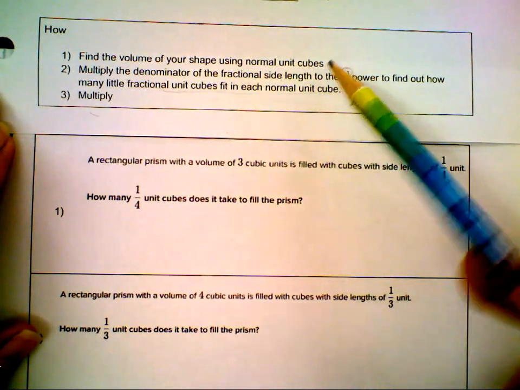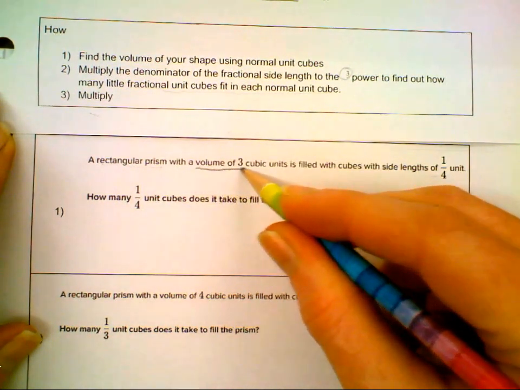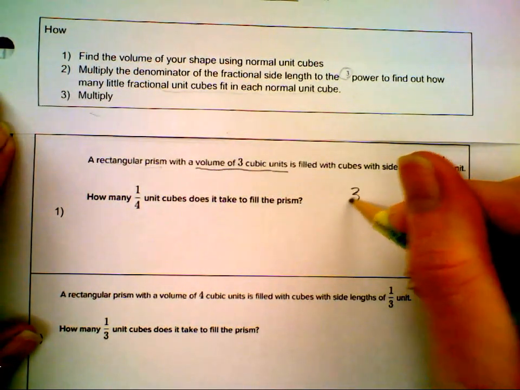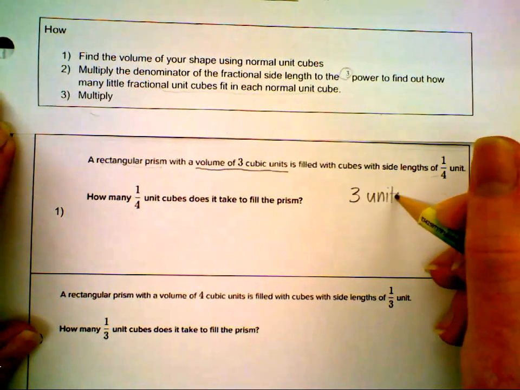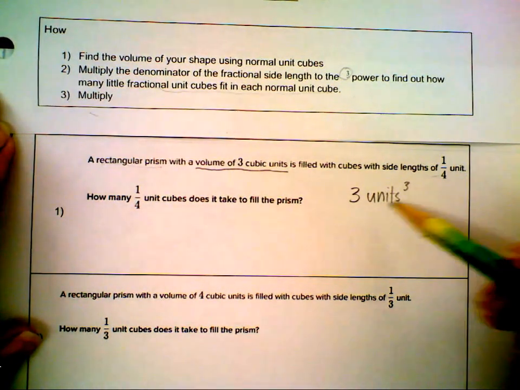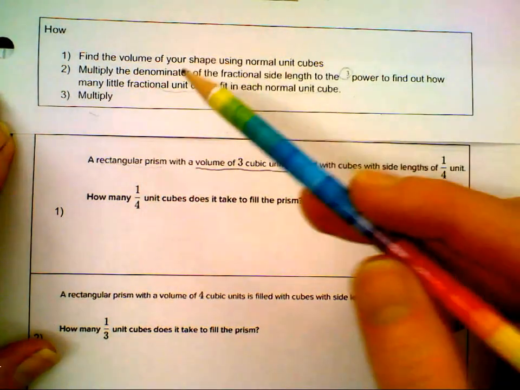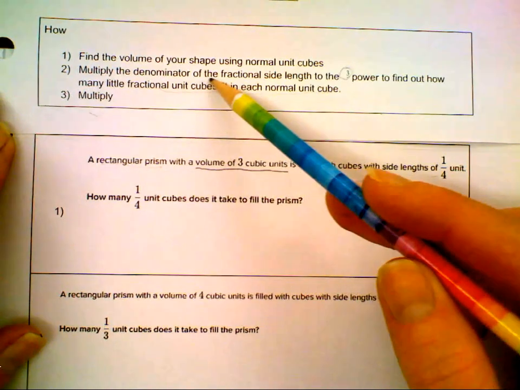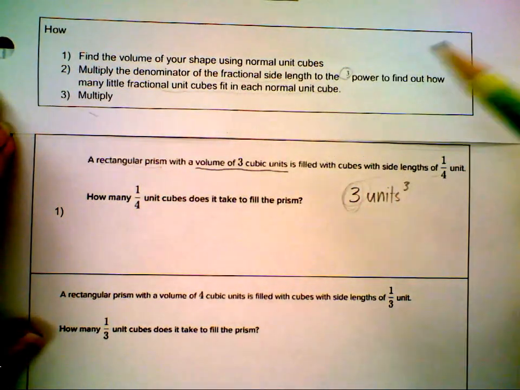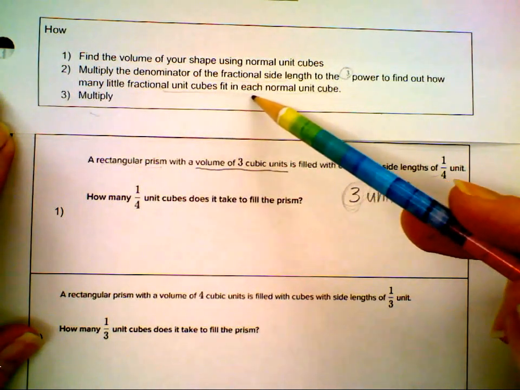Our shape is a rectangular prism, and it tells us here with a volume of 3 cubic units. So 3 units cubed. I could also write 3 cubic units. As long as you remember the important number here, is 3. Now we're going to multiply the denominator of the fractional side length to the third power to find out how many little fractional unit cubes fit in each normal unit cube.